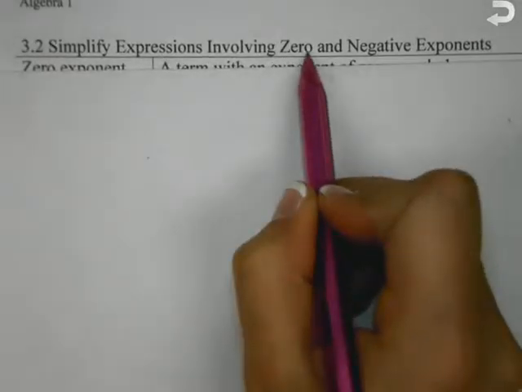Okay, so today, 3.2, we are going to be looking at some more exponent stuff. Today we're looking at what's called a zero exponent and negative exponents.